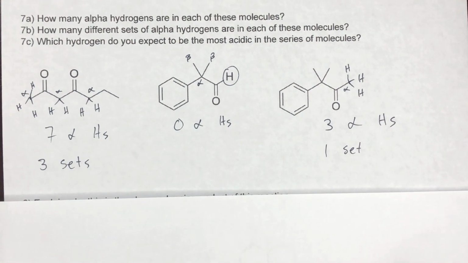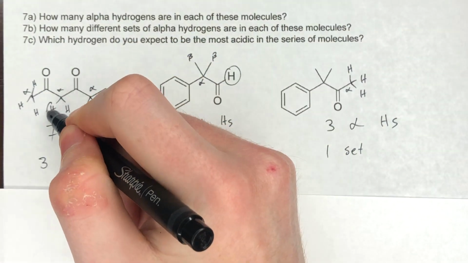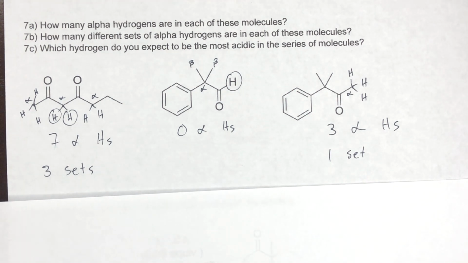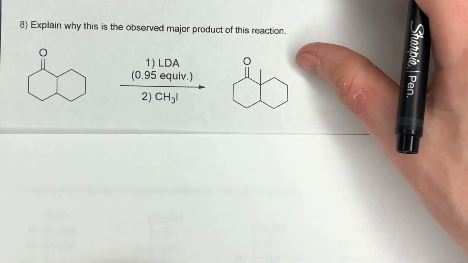Now, 7C is which hydrogen do you expect to be the most acidic in all of them? And it's going to be these ones here that I just circled, because they are adjacent to both carbonyls, to 2 carbonyls. So that means that they have an additional resonance structure to the additional carbonyl, which increases the resonance stabilization of that conjugate base, which increases the acidity. And additionally, there's a slightly more inductive effect because you have a second carbonyl, a second electronegative group. So that is that one.